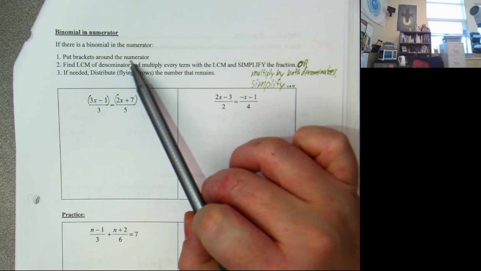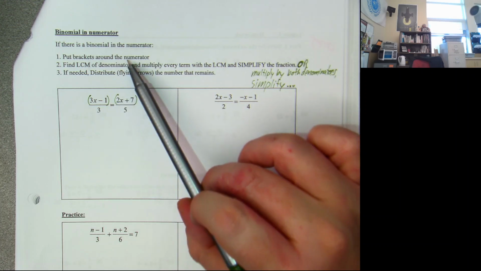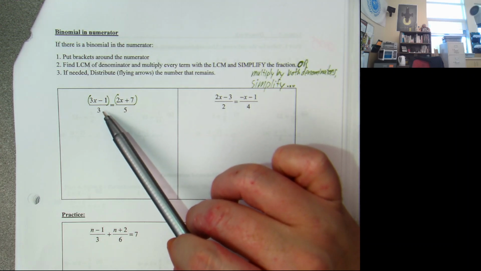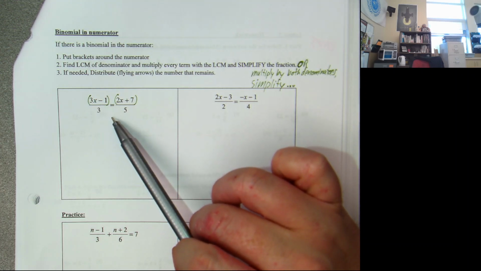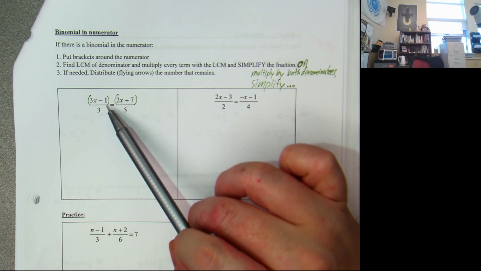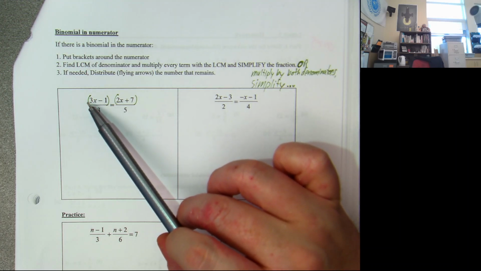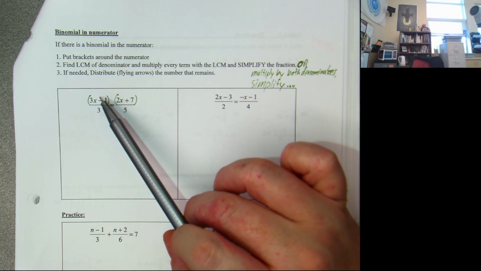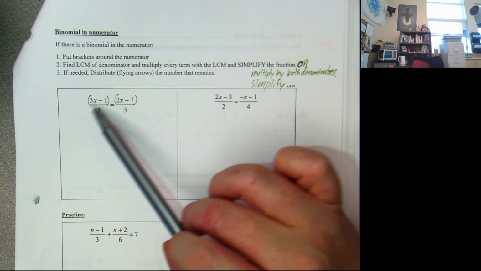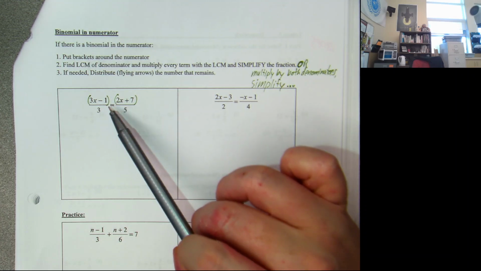Put brackets around that numerator. The reason we put brackets around the numerator is because we're going to end up multiplying by some stuff. And when you multiply a binomial by some stuff, there are techniques that we need to use, namely distribution, and we need to distribute properly to make sure that every term gets multiplied appropriately. To do that, we add the brackets.